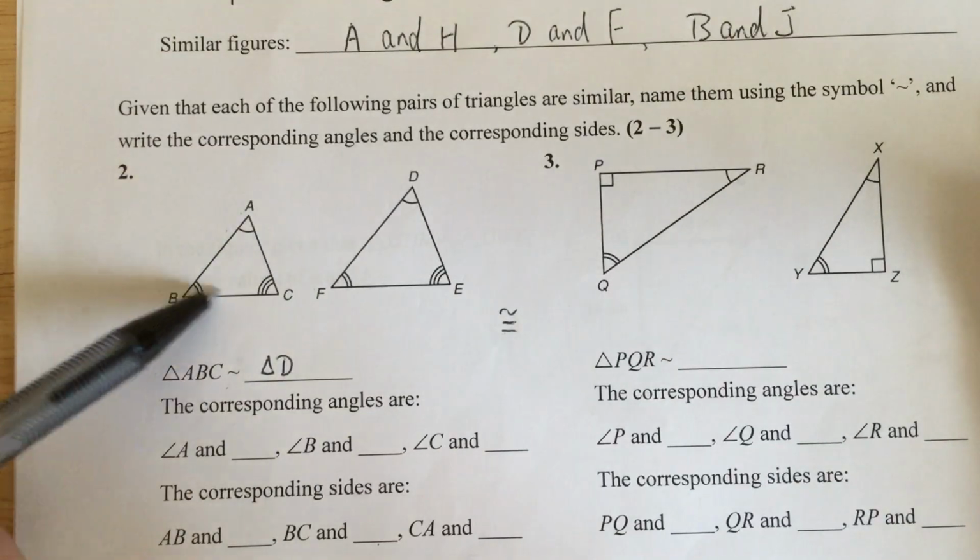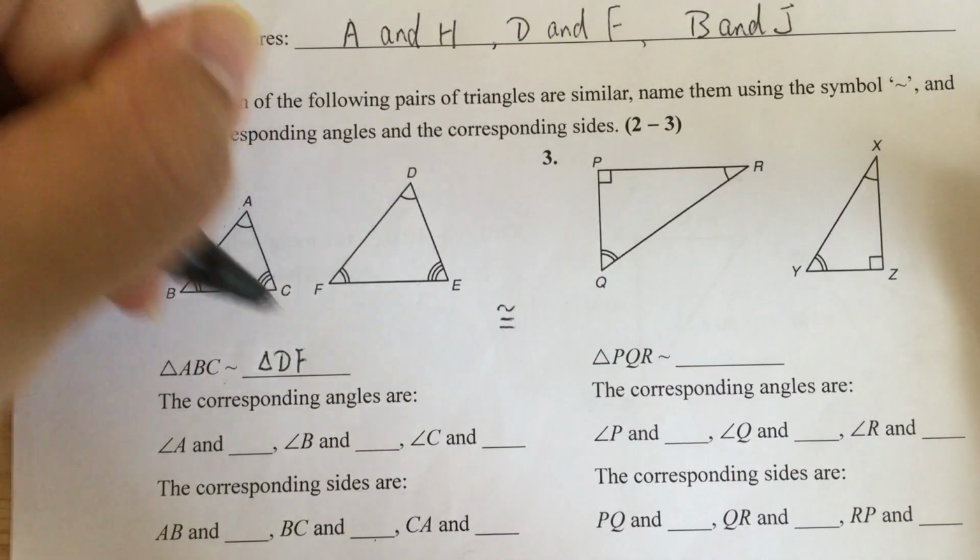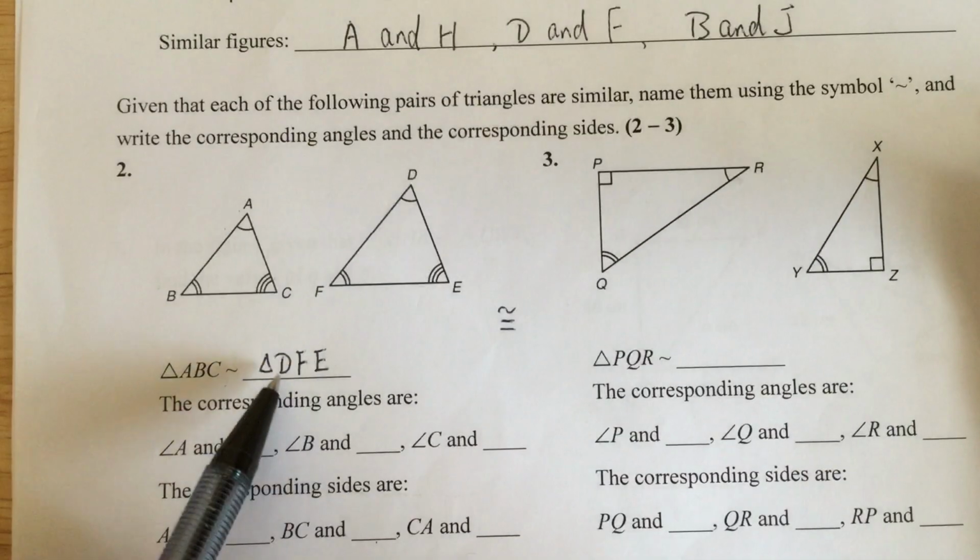For B, you will have 2 marks, so this one is F. For C, you have 3 marks, so this one is E. So I think the triangle is DFE.